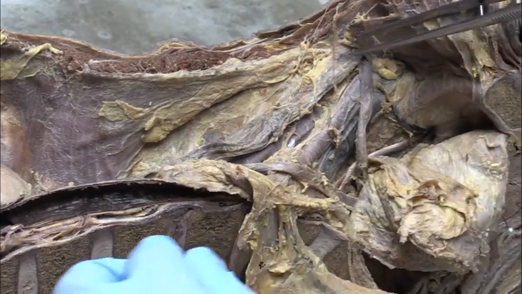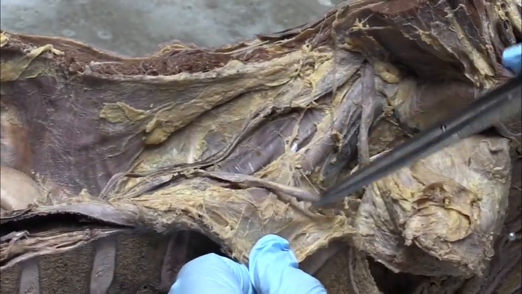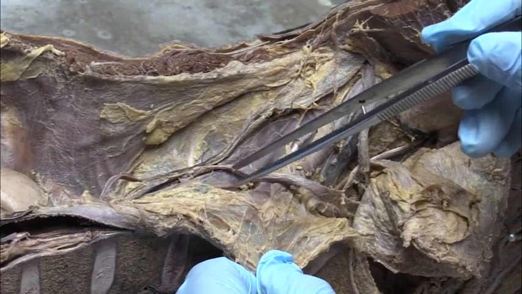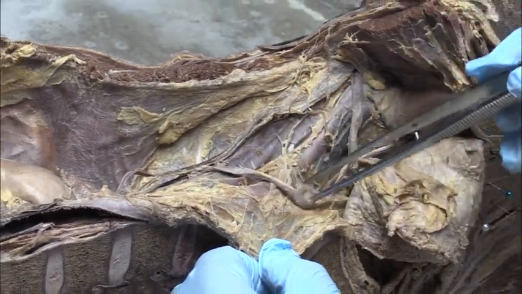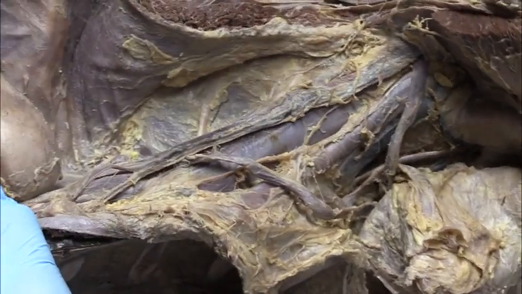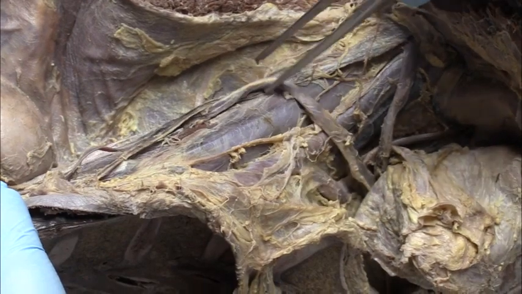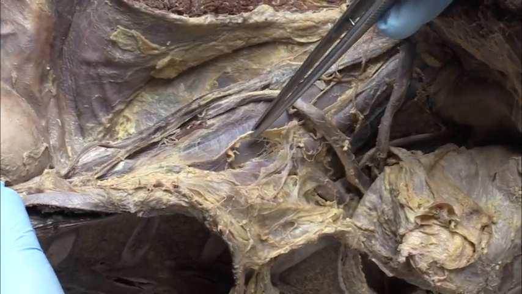Very interesting on this patient here. He has a very nice genitofemoral nerve. This is the psoas major, and this is the genitofemoral nerve running down with the psoas major.